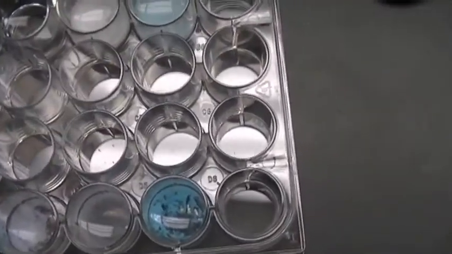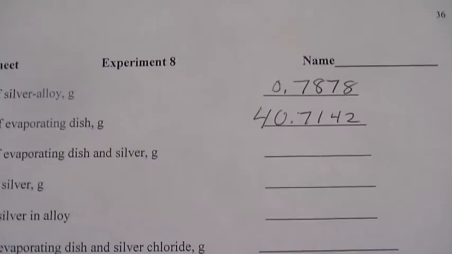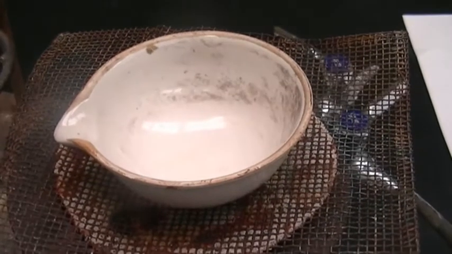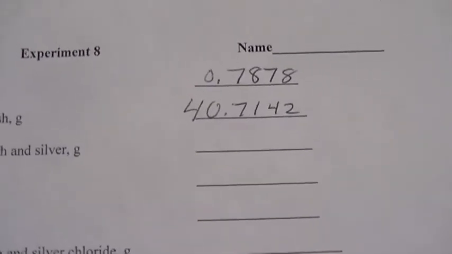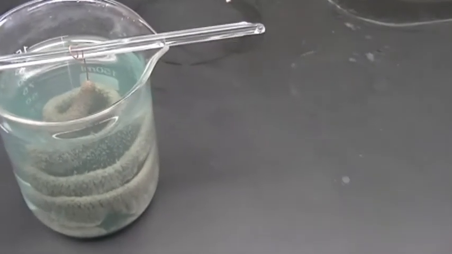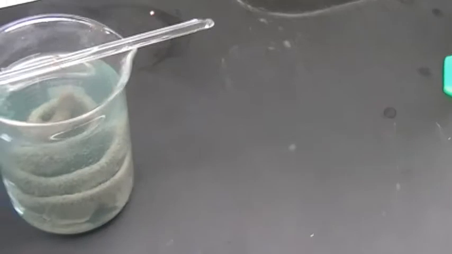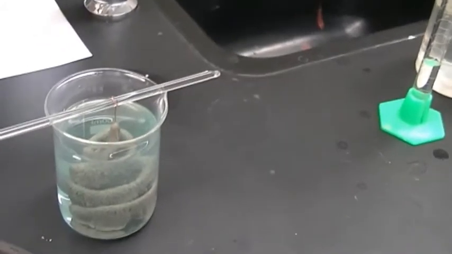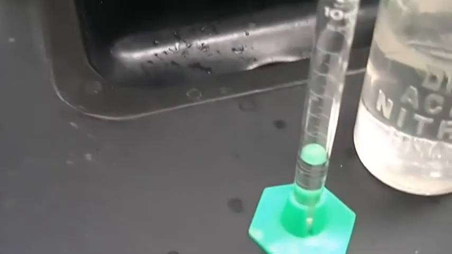All right, so the mass of the alloy was 0.7878 grams. So that was the mass of the unknown alloy that was dissolved. And then I weighed an evaporating dish. So here's our evaporating dish ready to be filled with our silver. That evaporating dish weighed 40.7142 grams. All right, so now we are going to take a bit of our solution out and test it to see if there is any silver left in the solution.